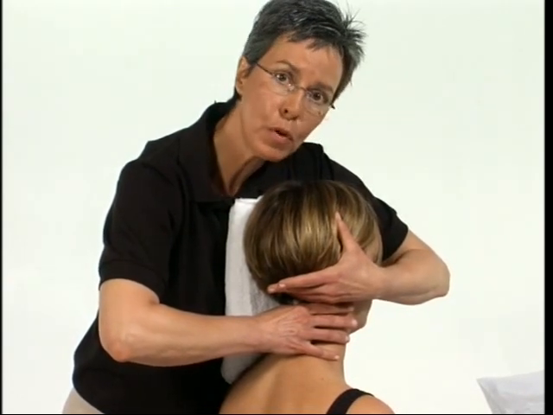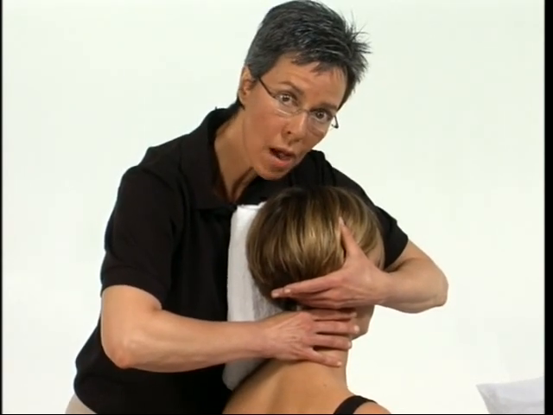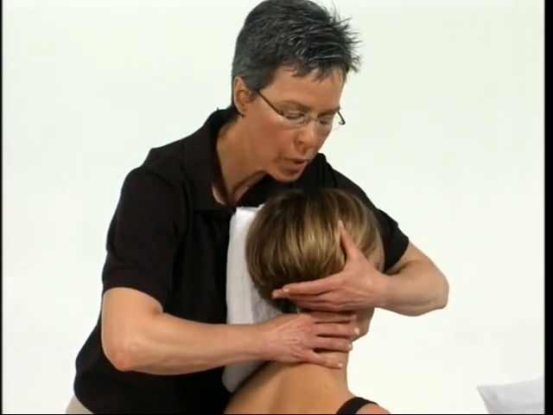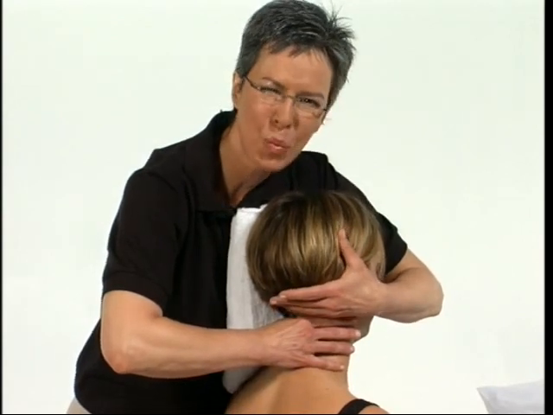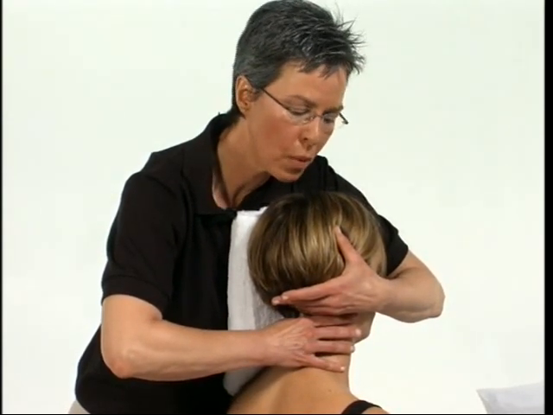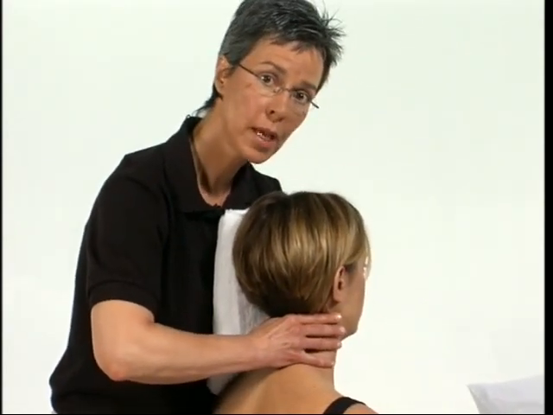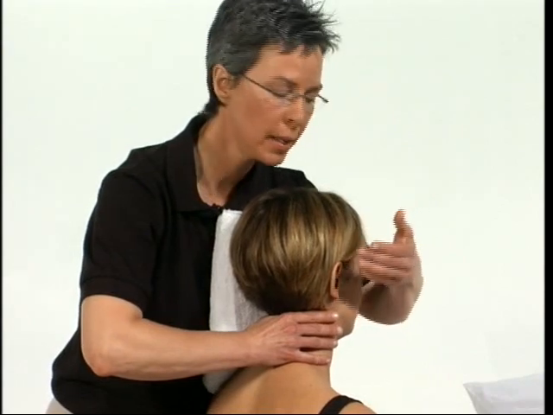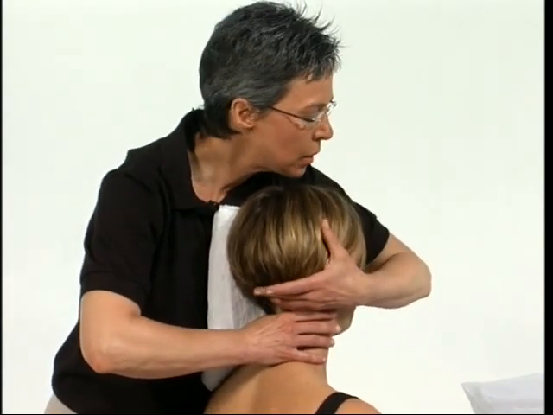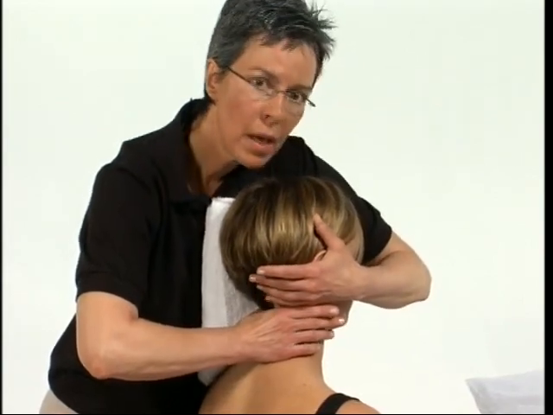From here, I can move my cranial hand either it stays at the occiput, or I can move it down one level to the posterior arch region of C1. Depends on if I want a more global technique or a more local technique. So, placing the cranial hand, good, patient gets comfortable.